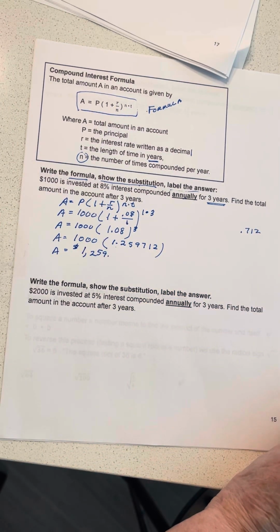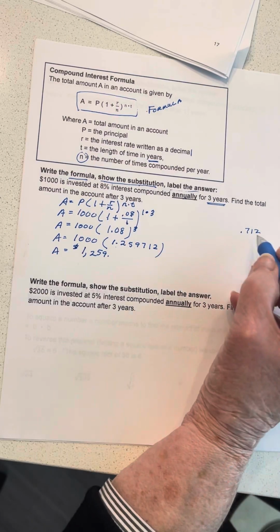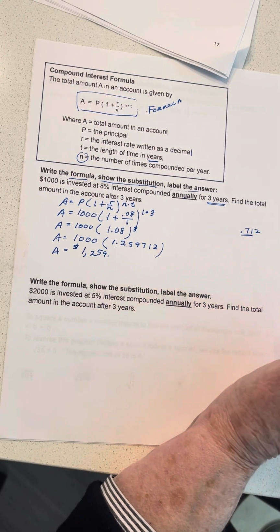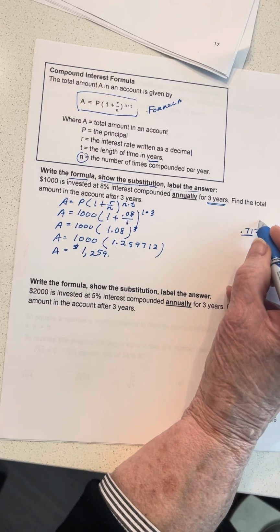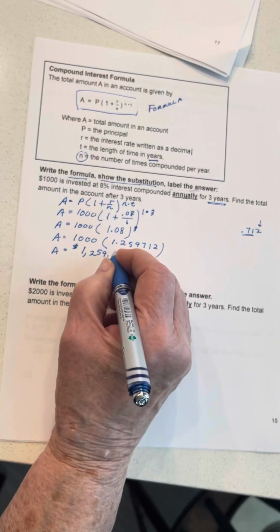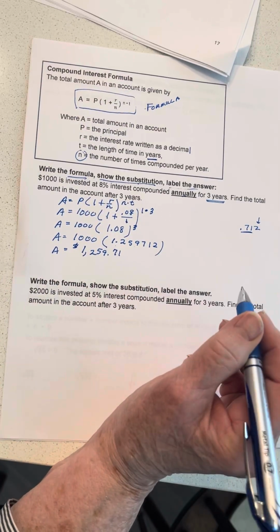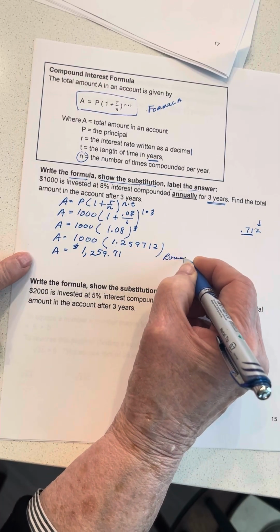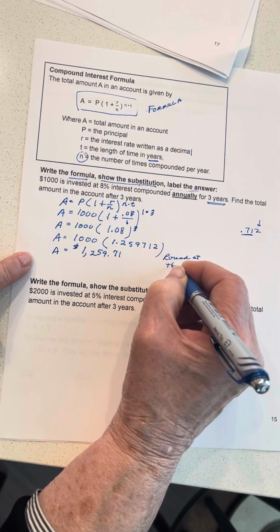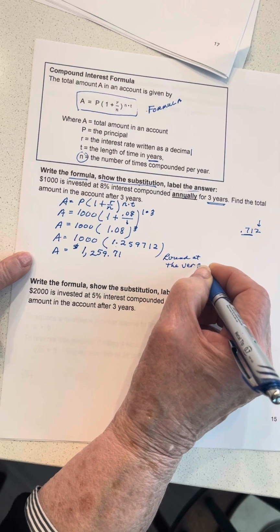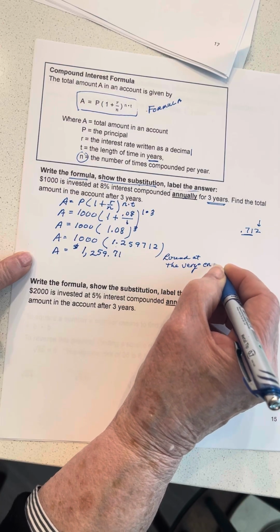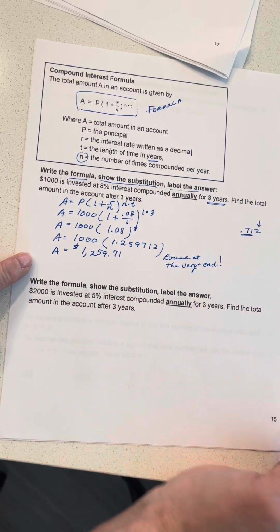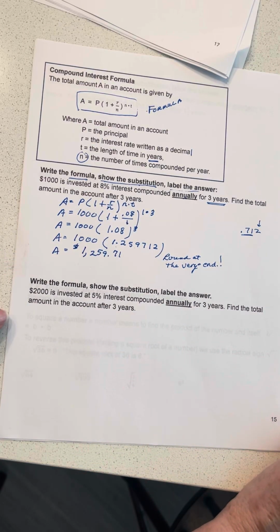So we're not going to round until the very end. So if we rounded this to the number of cents, 71 or 72, the 2 says to stay at 71. So I'm not going to round. I'm going to round at the very end. Okay? Let's look at the next one.